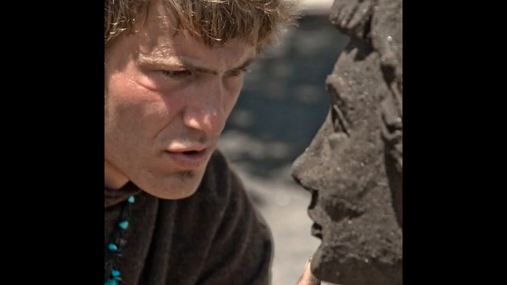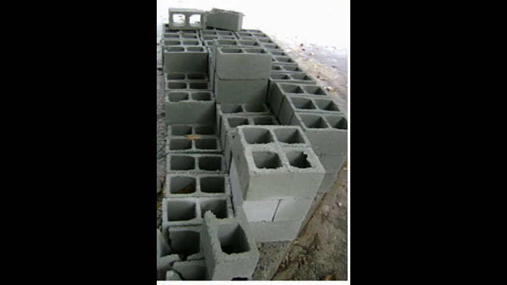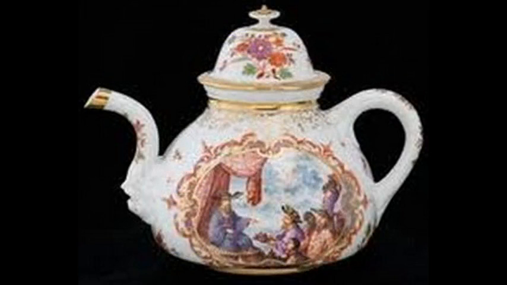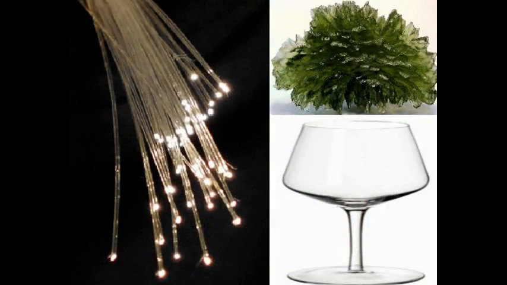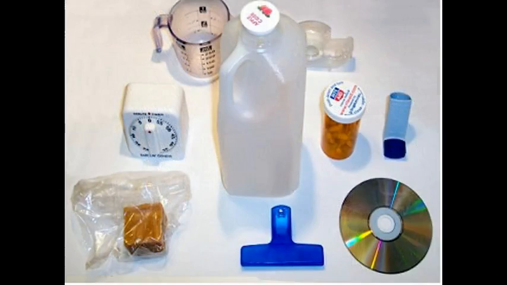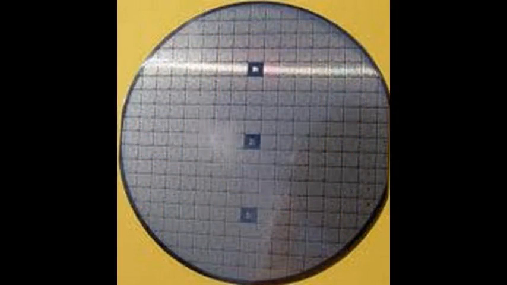Using calcite from limestone as a cement and sand and gravel as a filler, man can make any types of imitation rocks he desires, like concrete, porcelain, glass, plastics, and IC chips that are carved into computer brains.